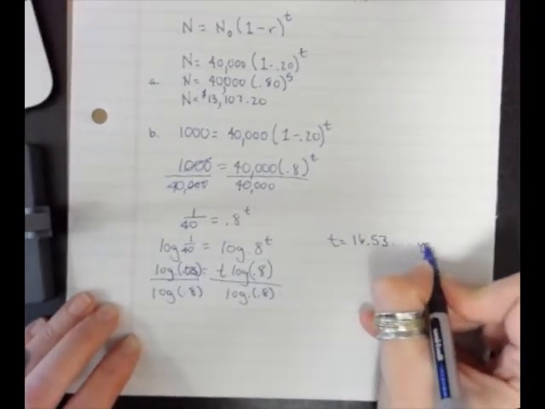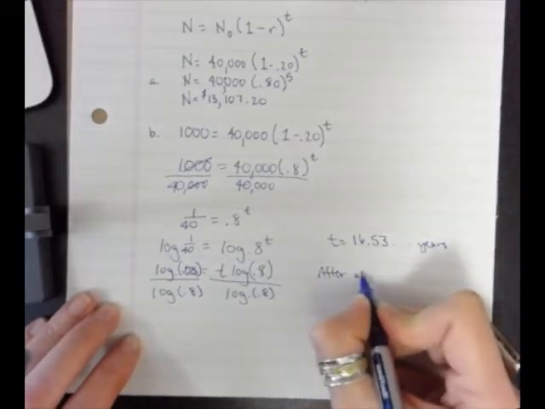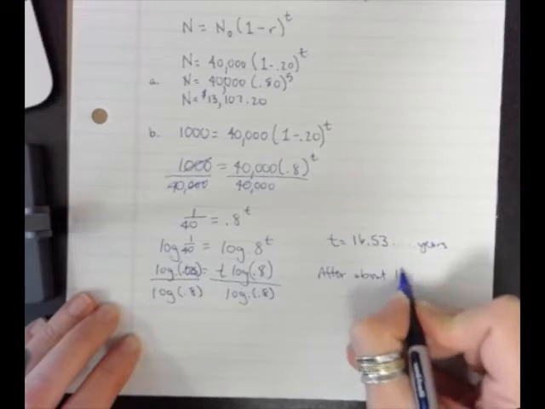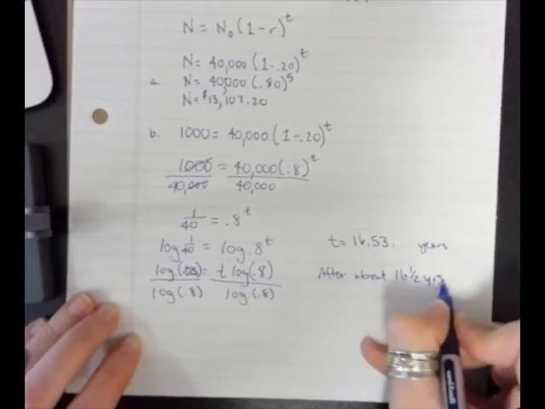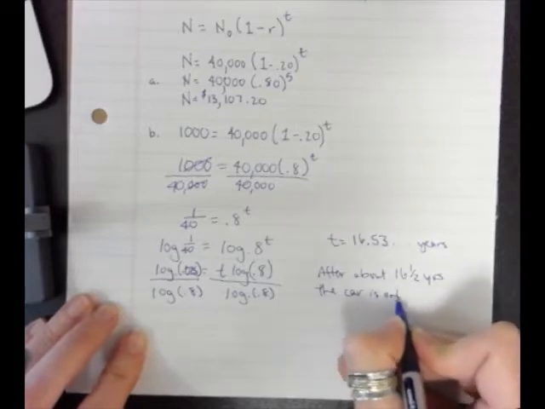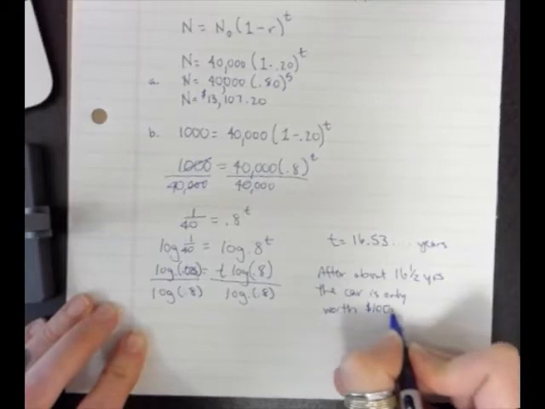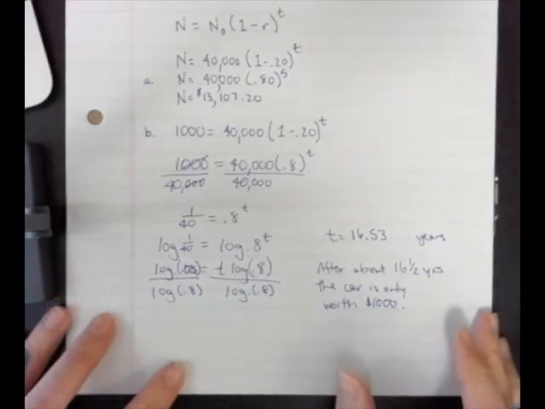So I can say after about 16 and a half years, the car is only worth $1,000.